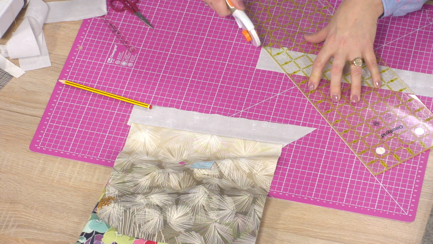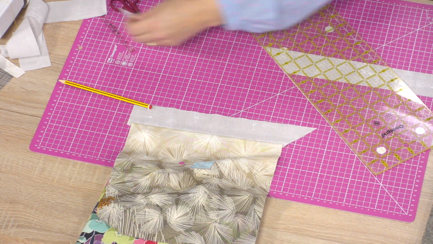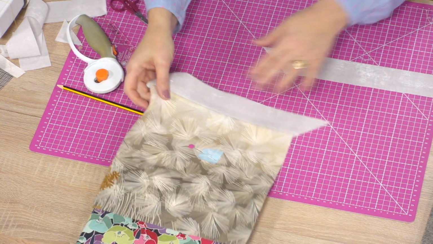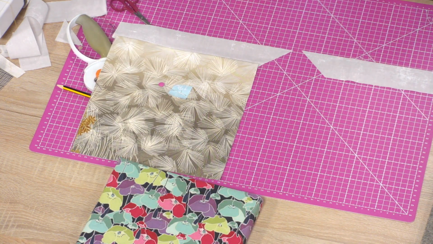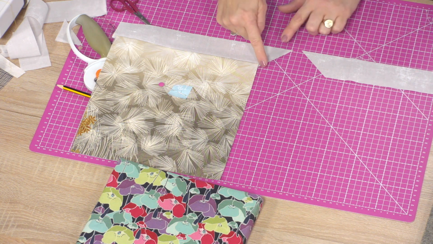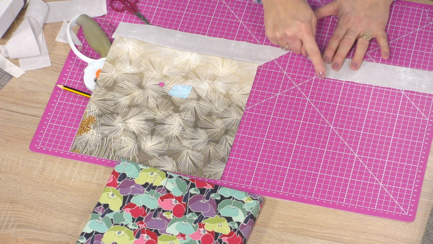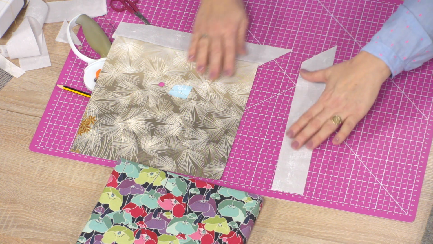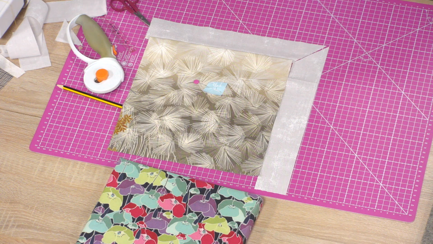There we go. Just like that. Now you can see what I mean by you need to make sure you cut your angles in opposite directions. So one will be going this way, and this should be grey, but your grey one will be going in this direction, so that when they slot together, they fit just like that.